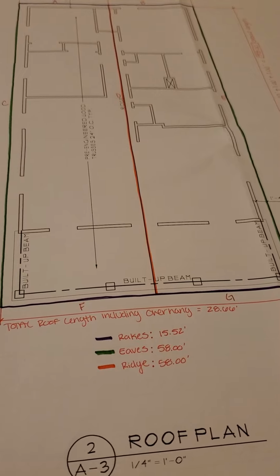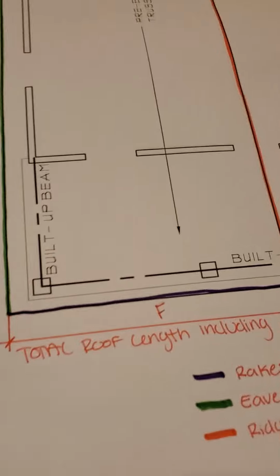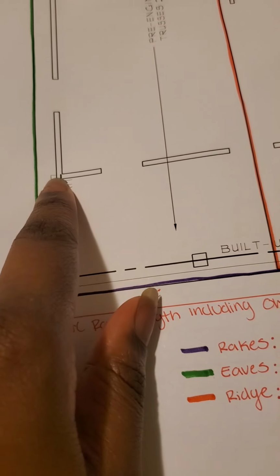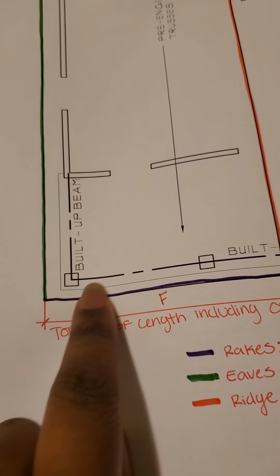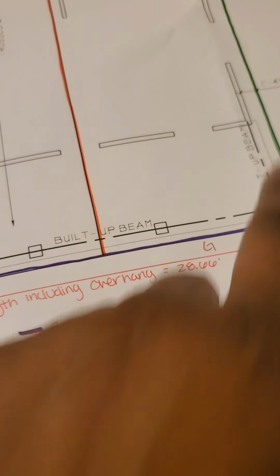Make sure that you have those two things readily available, and we will jump right into our first calculation. All right, so as you can see, I have my roof plan sheet, which is on sheet A3, and it's showing here that my built-up beam is connected here in the bold dashed lines.